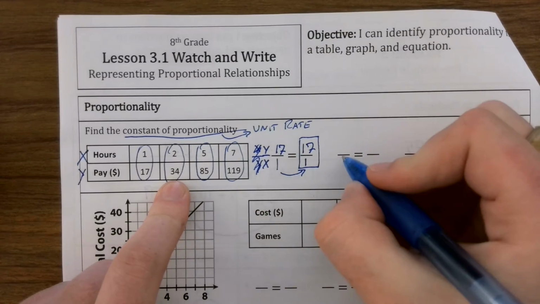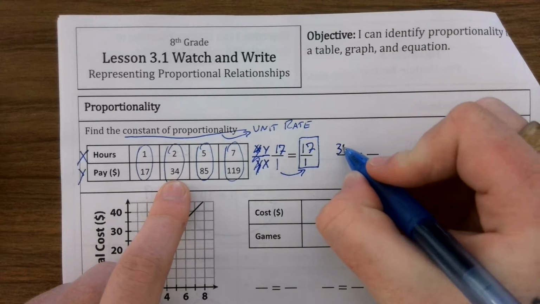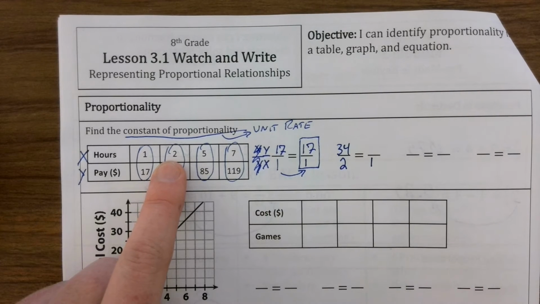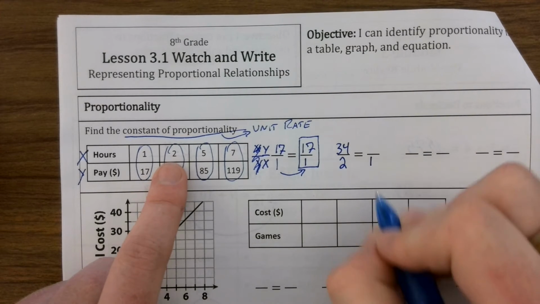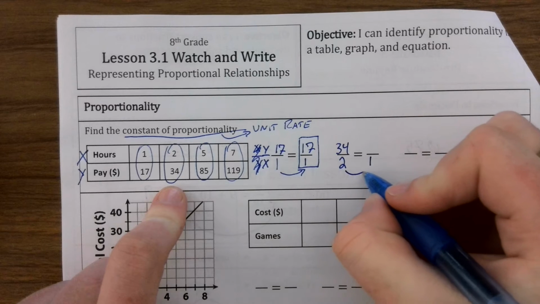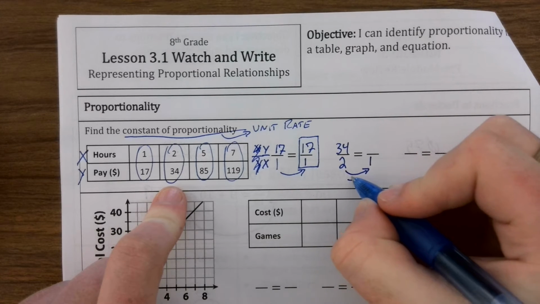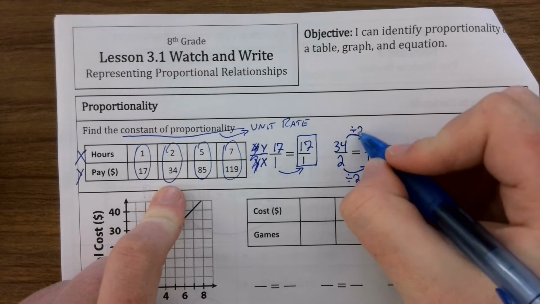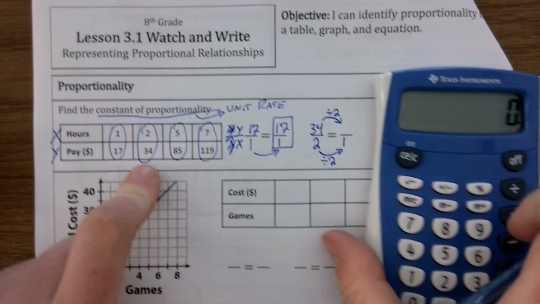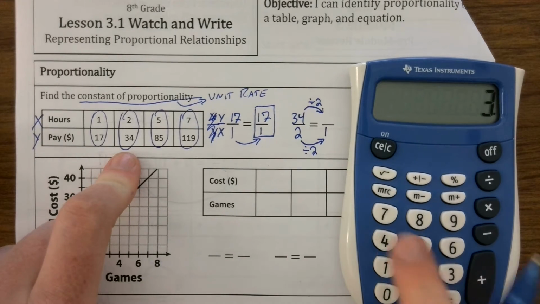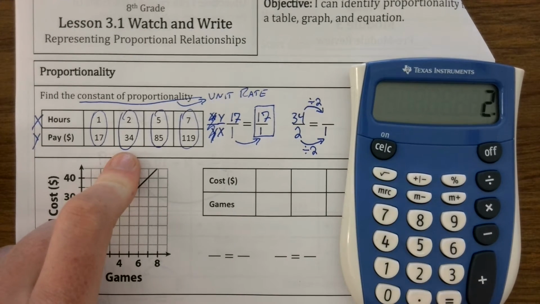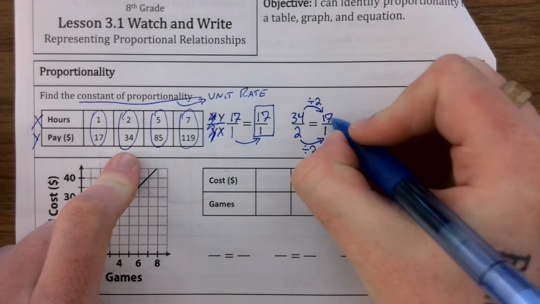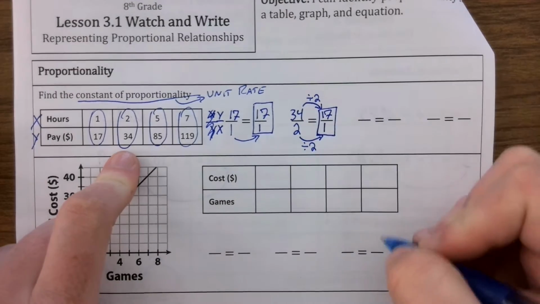Let's see if we have the same unit rate for each of our number sets here. So our next one, our y value is 34, and our x value is 2. And I want to get it into 1. I want to know how much for 1 hour, 1 unit. To turn 2 into 1, I divide by 2. So I do 34 divided by 2. And I'm going to use a calculator for that because I don't know it off the top of my head. So I'm going to do 34 divided by 2 equals 17. So far, so good. We have the same unit rate.